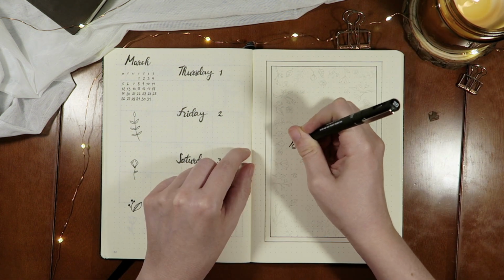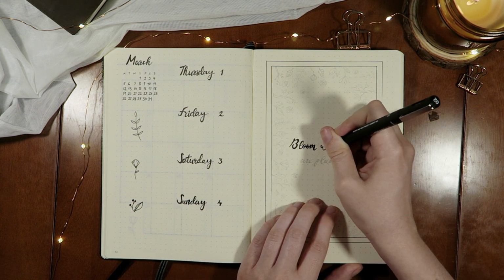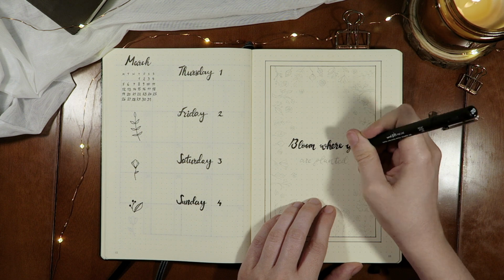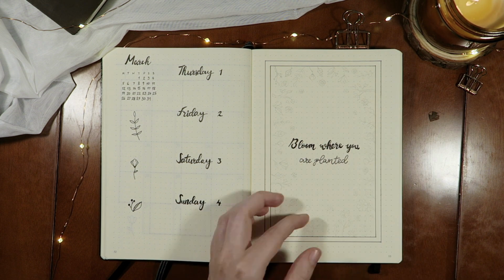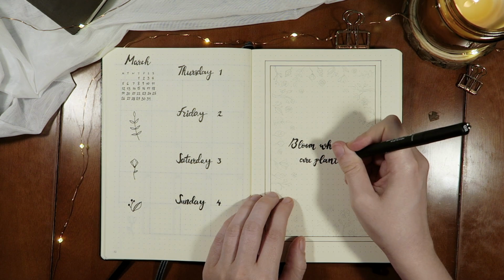Here I'm making a decorative page with an inspirational quote surrounded with some floral illustrations to tie it all together. For anyone who wants to know how I'm currently using my bullet journal along with my Chic Sparrow Traveler's Notebook, I will leave a link in the top right hand corner so you can check out my current planner setup.